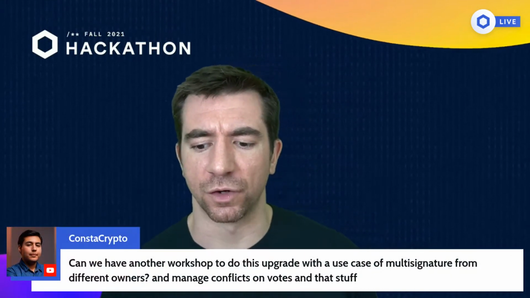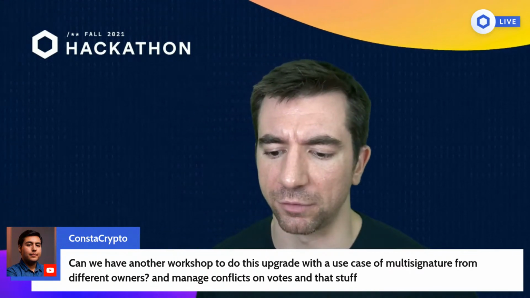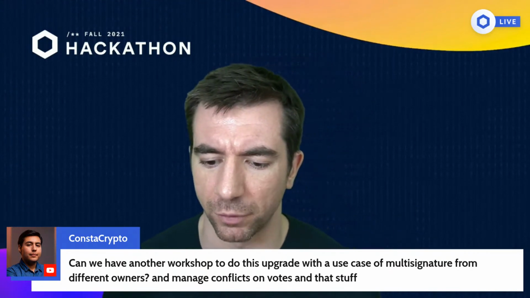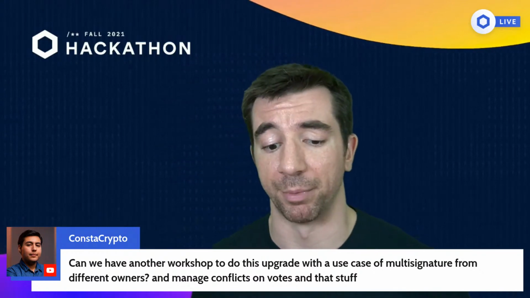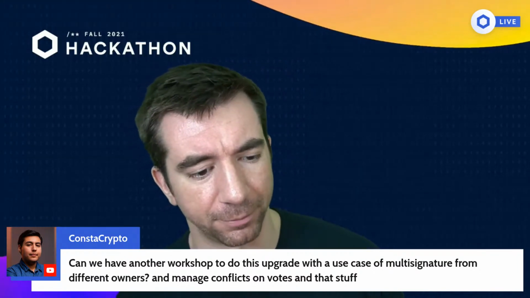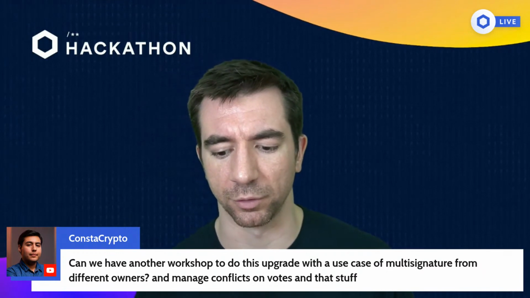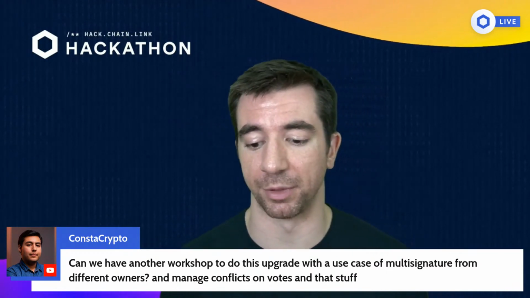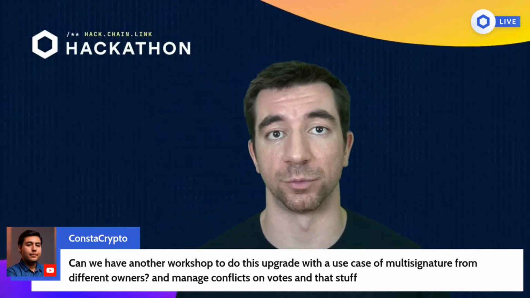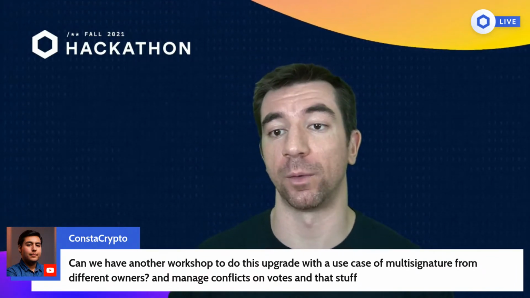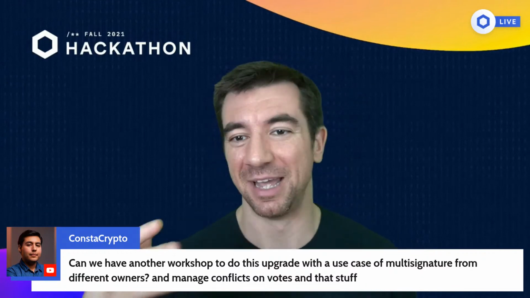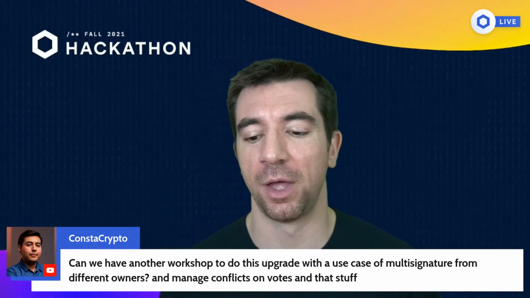Can we get another workshop to do this upgrade with a use case of multi-signature from different owners and manage conflicts on votes and that stuff, please? Probably. And actually, I just posted a link to the OpenZeppelin blog on doing these upgradable smart contracts with the multi-sig. So they use the Gnosis Safe. I know I showed how to make a Gnosis Safe here, but I didn't actually transfer ownership to the Gnosis Safe.